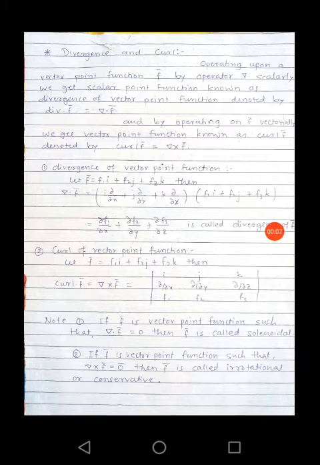Today we will see divergence and curl of a vector point function. In the last lecture we have seen the gradient of a scalar point function. Now we will see divergence and curl. Both these operators operate only upon a vector point function, not on a scalar point function.